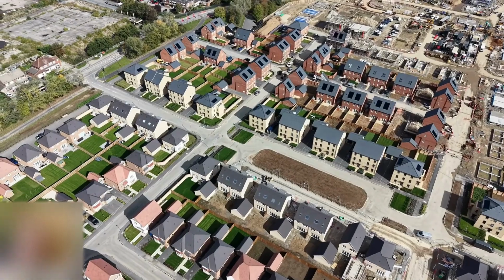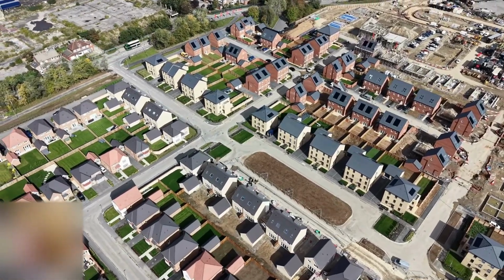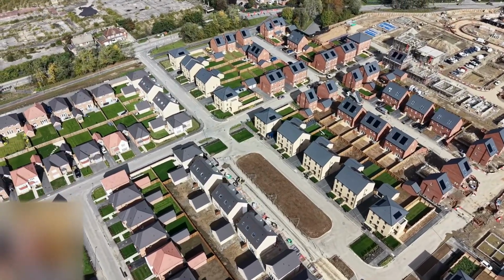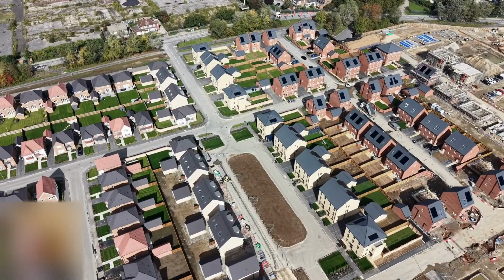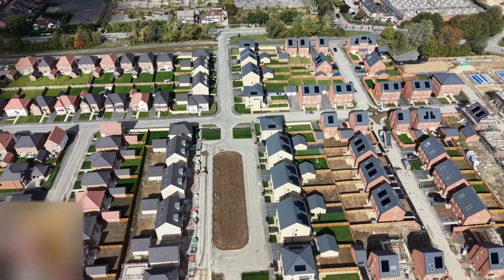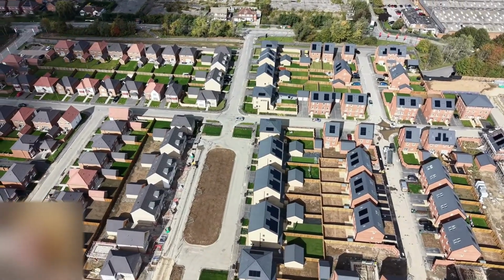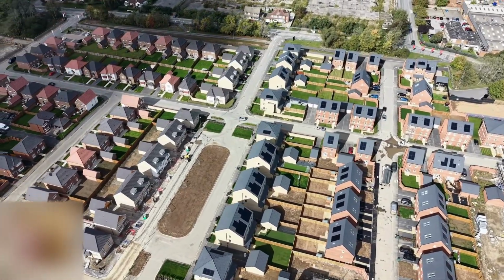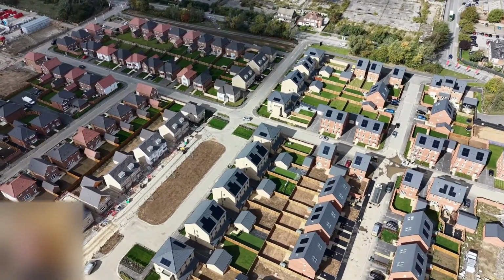A property can look amazing on paper when everything goes perfectly, but smart buyers ask, what happens if it doesn't? That's why I believe every buyer should run a rental stress test before making an offer, because if the property still works under less than perfect conditions, you can move forward with much greater confidence.